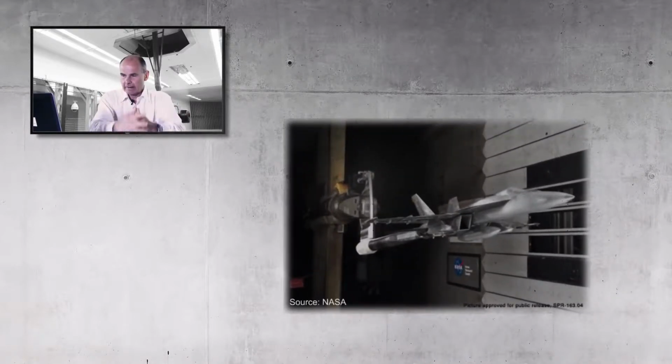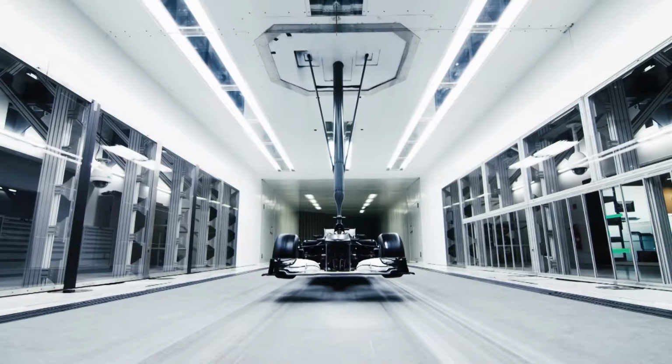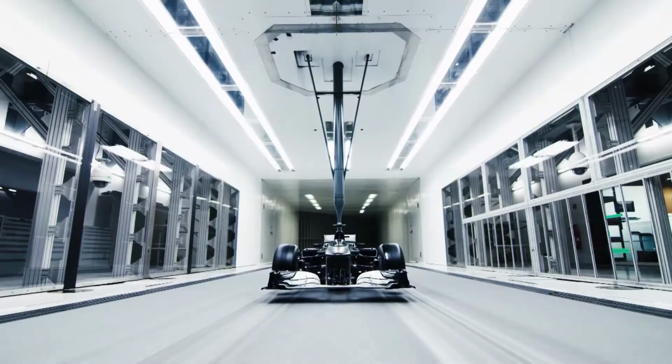Looking at the schematic of the test section, you can see that you need to mount your model in some way. So there's lots of technology in a wind tunnel that you can see when you look at the test section. So let's start, for example, with the model motion system. There are lots of different ways of mounting a model in a wind tunnel. The aircraft industry would tend to use a sting that comes into the tail of the aircraft so that you have the minimum aerodynamic interference.